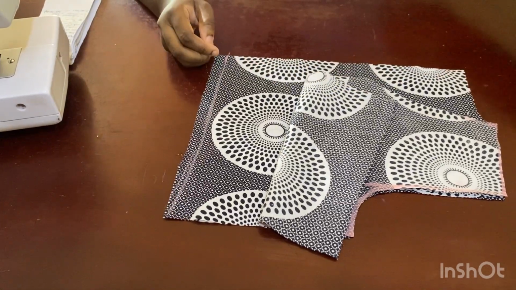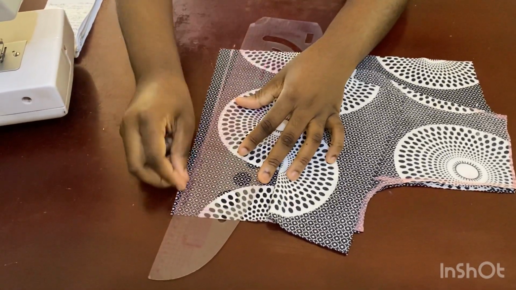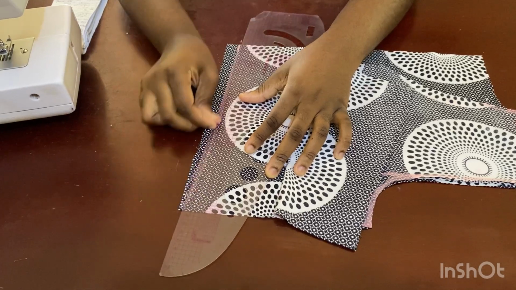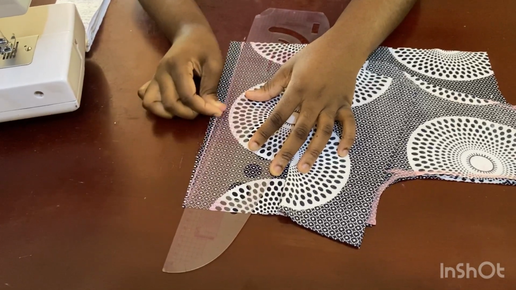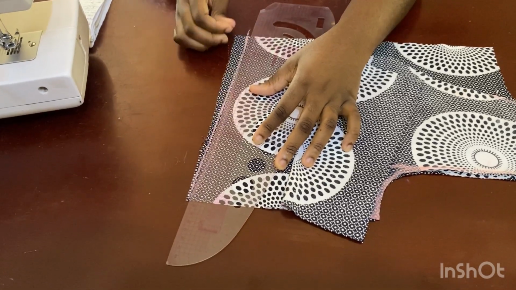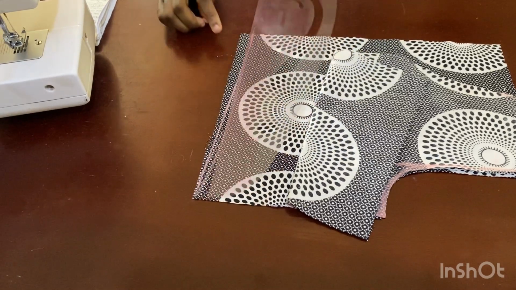It will be better to use your ruler so you can have a better line. Just like this, I'm going to connect it here. And this piece here, I'm going to be cutting it out. I'm going to cut this whole thing out.